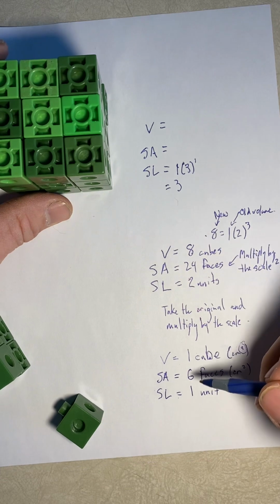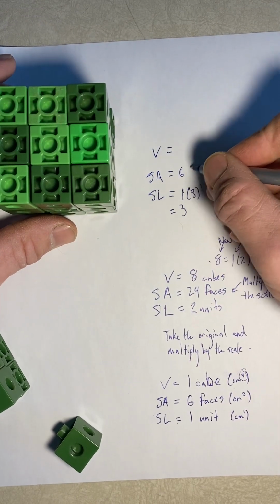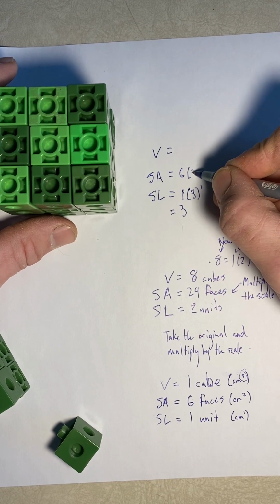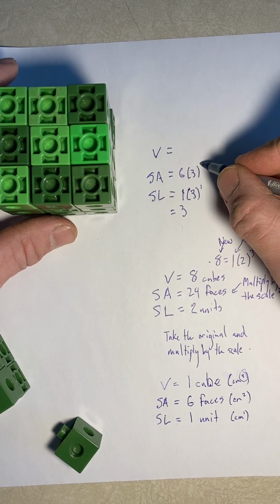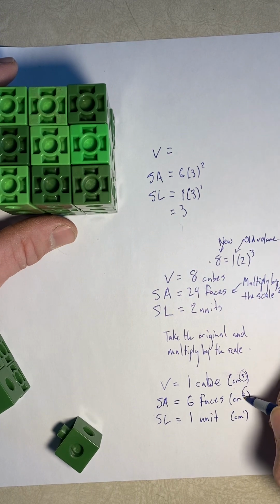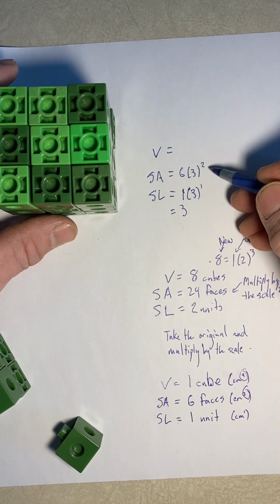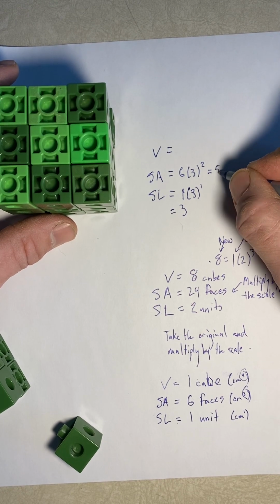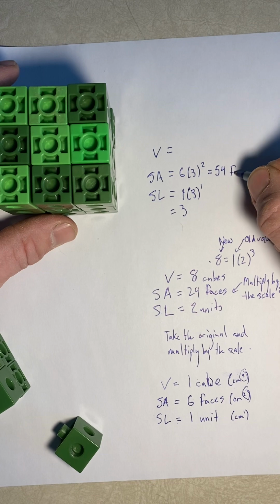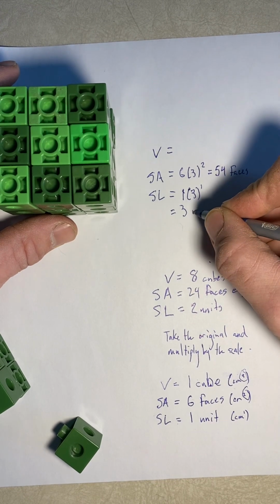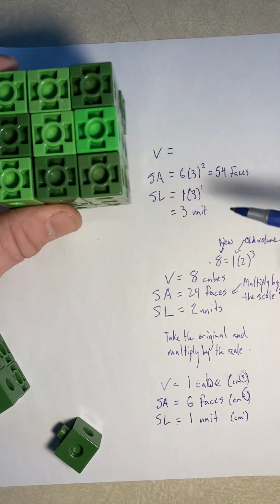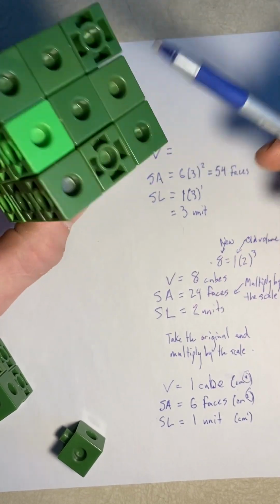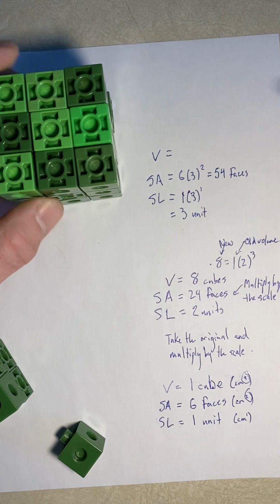Now for my surface area, my old surface area was 6 faces, but my scale was 3, and area is a power 2 because it's centimeters squared. So 3 to the power 2 is 9, and 9 times 6 is 54. So I now have 54 faces here. So I have 3 units of side length, 54 faces, and you can take your time to count them all up, but there's 9 on each side and 6 sides on a cube, and 9 times 6 is 54.